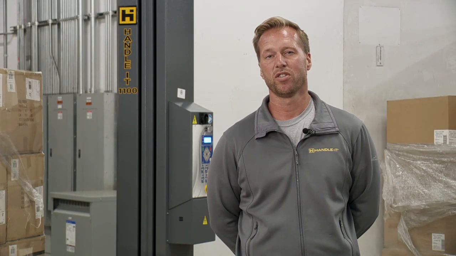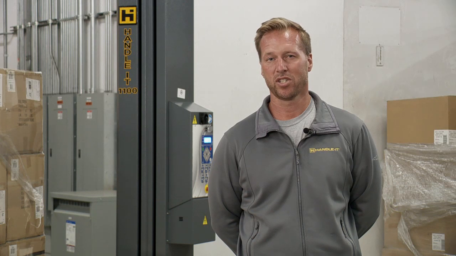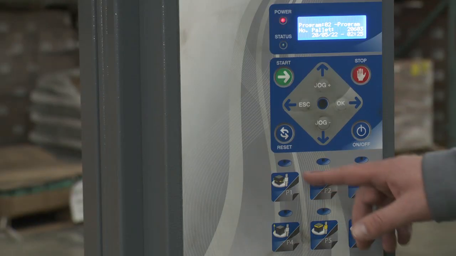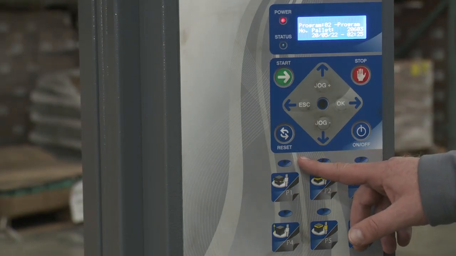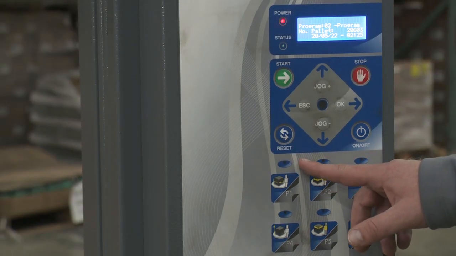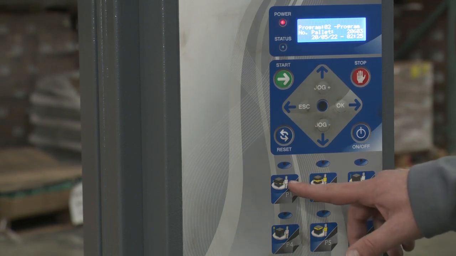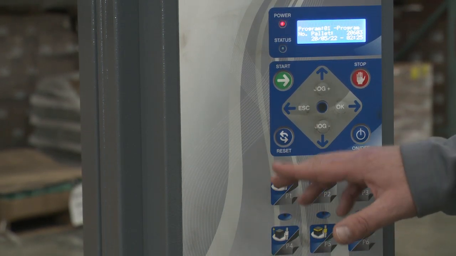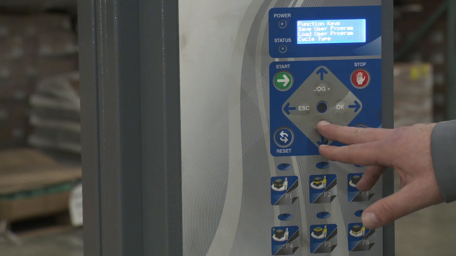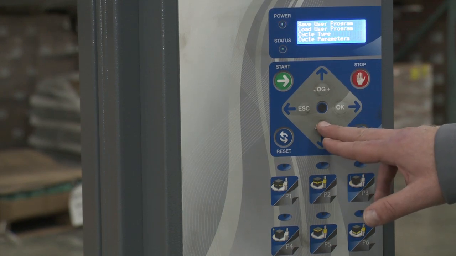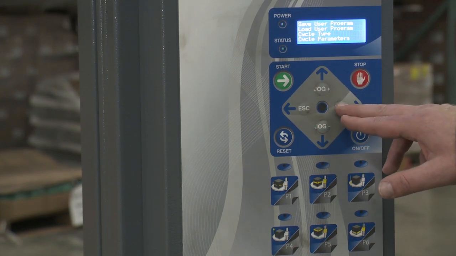So we gave you a good overview of all the options within this machine. Now I want to show you how to actually go in and make changes to an automatic wrap cycle. So let's say I liked how pallet 1 wrapped, but I want to make some changes to it and save it as pallet 2. So right now I'm in pallet 2, I'm going to go to pallet 1. So now I'm in pallet 1, hit jog down to go to that menu, and I'm going to go down to cycle parameters to make some changes.